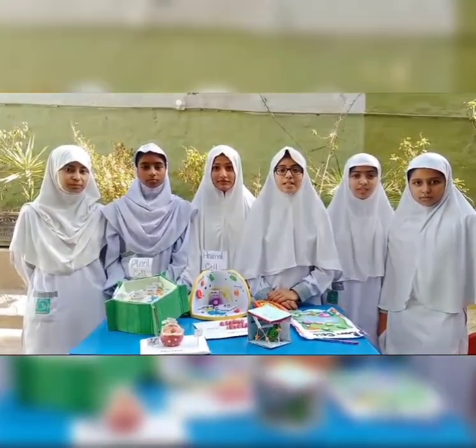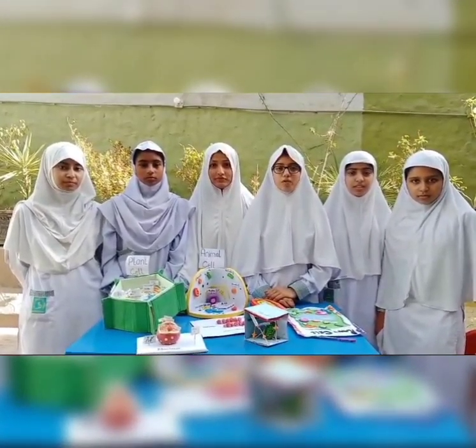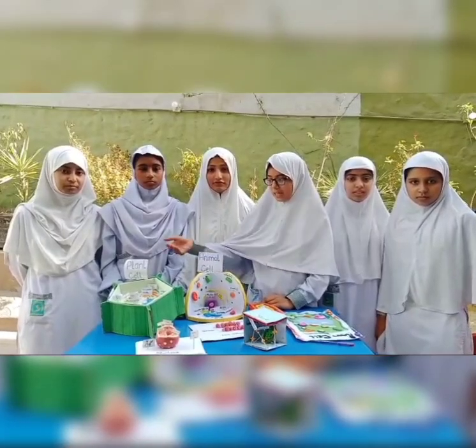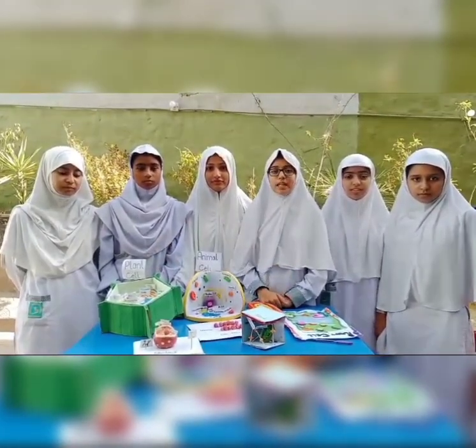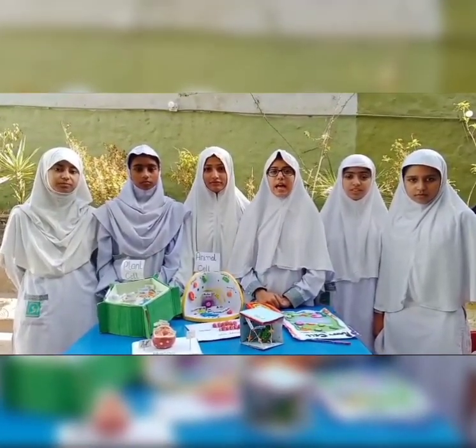I am Sibda Khalid from class 9. Today our model is on the topic of cell. This is animal cell and this is plant cell. Today we will discuss the internal organization of these cells and elaborate some functions.